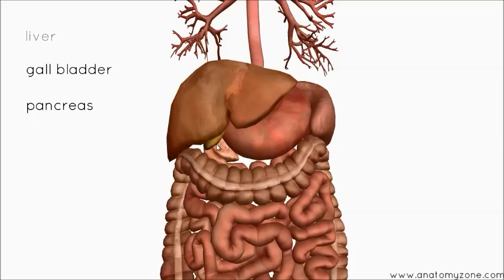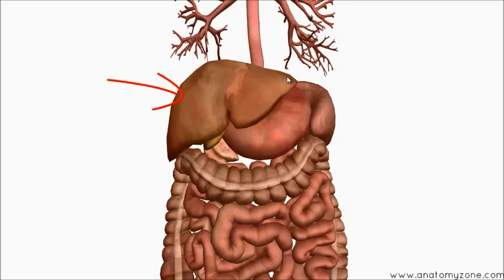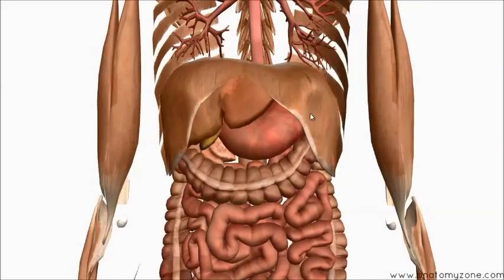So the liver lies in the upper right quadrant, and you can see this organ here. It's this triangular shaped organ, which sits underneath the diaphragm. So I've just added in the diaphragm here, and you can see it lies over the abdominal viscera.